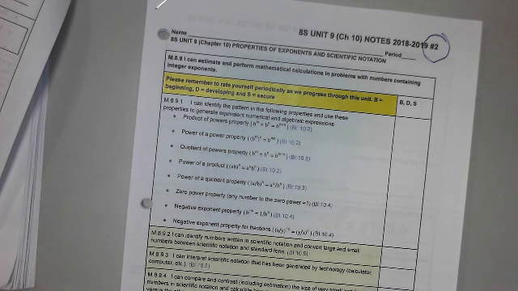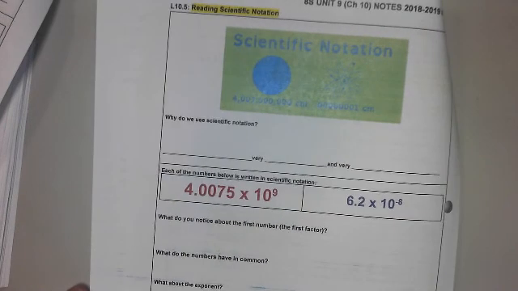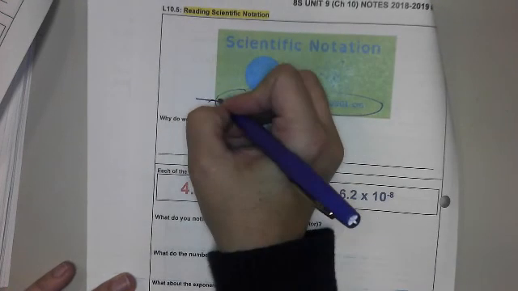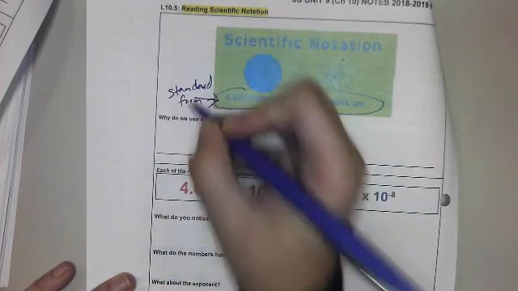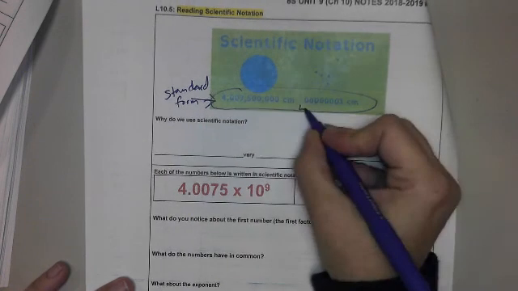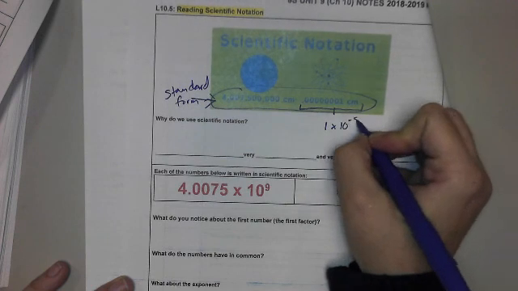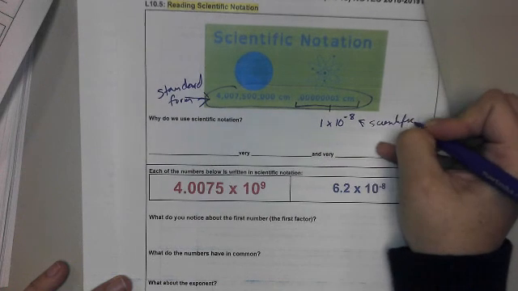Okay, let's flip and turn to page 58. We are talking about scientific notation. If you look at these two numbers right here, those are actually written in what we call standard form. You probably have seen things that look like scientific notation before. For example, if we wrote this as 1 times 10 to the negative 8, that would be what we call scientific notation.